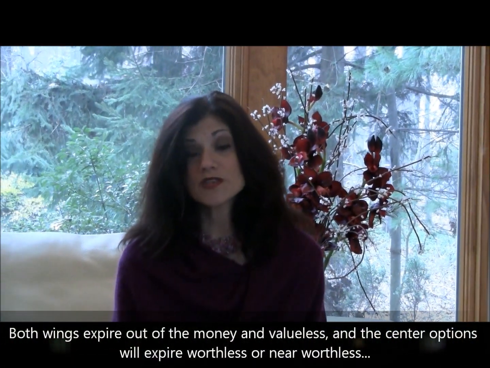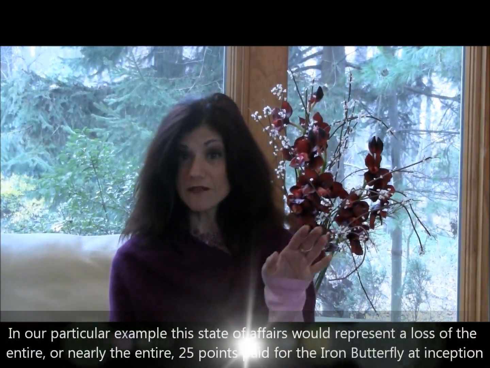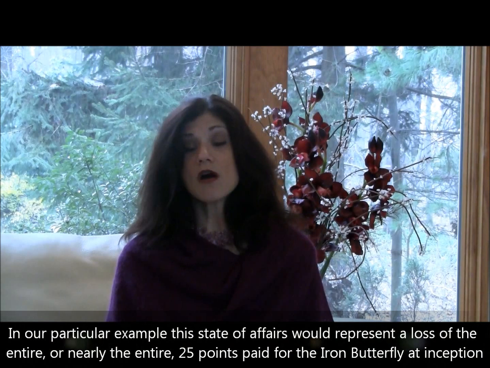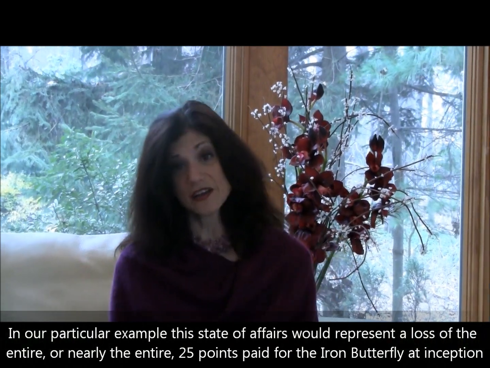Both wings expire out of the money and valueless, and the center options will expire worthless or near worthless. In our particular example above, this state of affairs would represent a loss of the entire or nearly the entire 25 points paid for the Iron Butterfly at inception. We like to compare this risk profile to the African plains. The longer you stick around the watering hole, the more likely you are to get eaten by a lion. Options buyers will either pay close attention or pay a dear price.